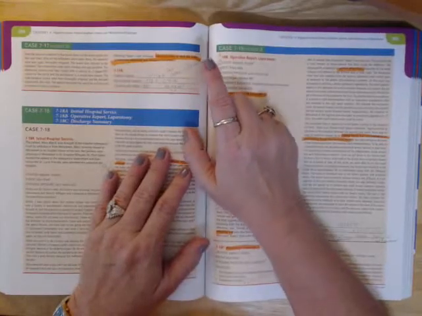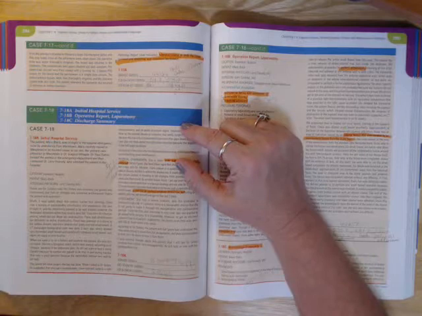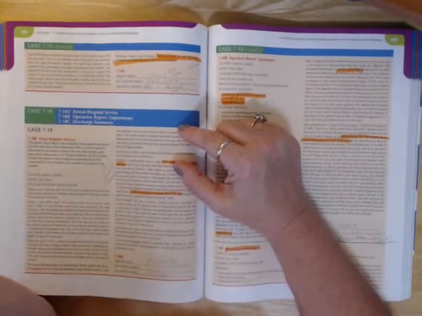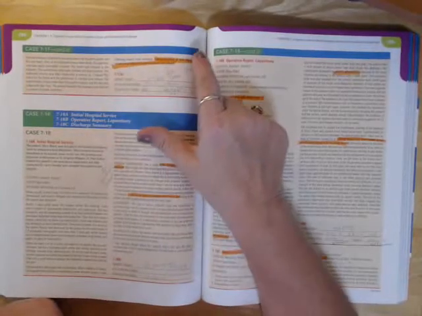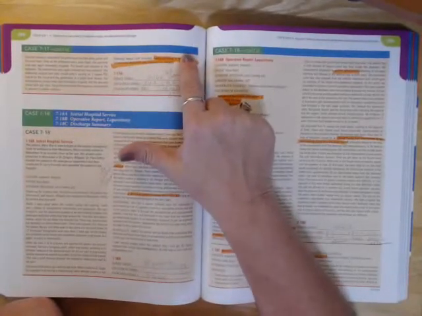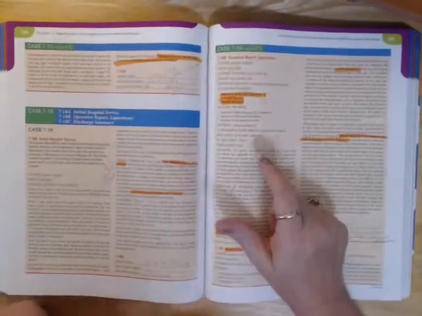So your CPT code is going to be a partial colectomy with the ileum involved. And then you've got two different diagnosis codes, and they kind of give them to you here. You've got your primary of the ascending, and then your secondary of the abdominal wall.